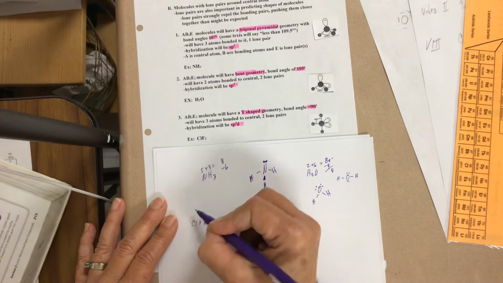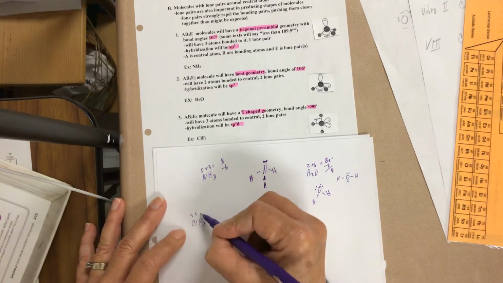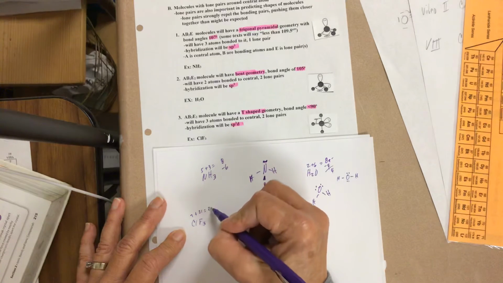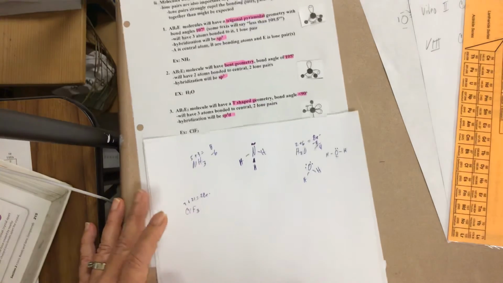Chlorine is our central atom. It has 7 valence electrons, and we have 3 fluorines, each with 7, so that's 21. So we have 28 electrons to work with.